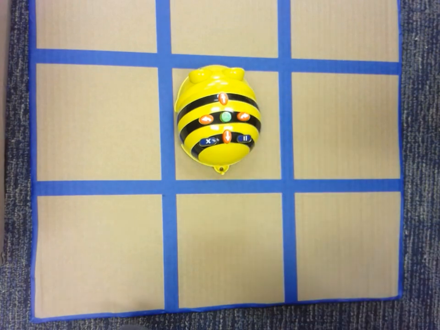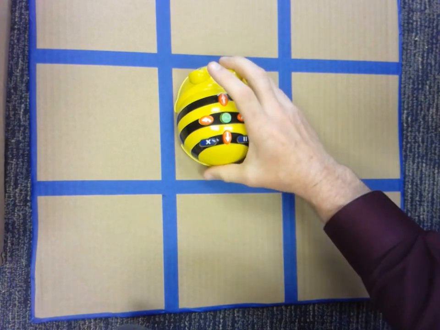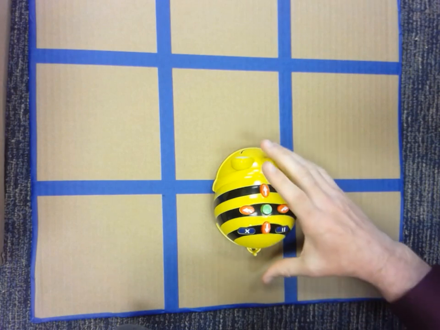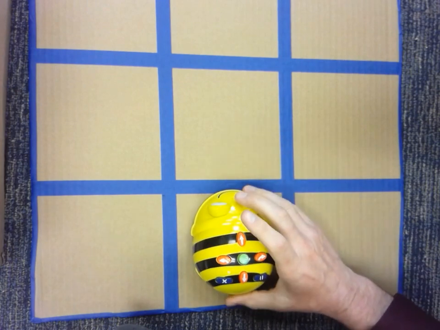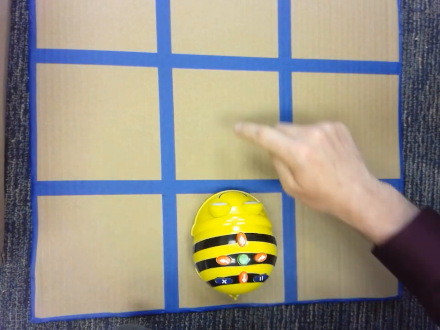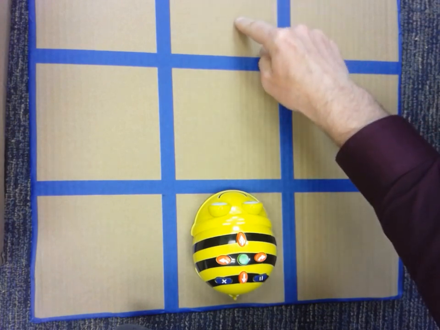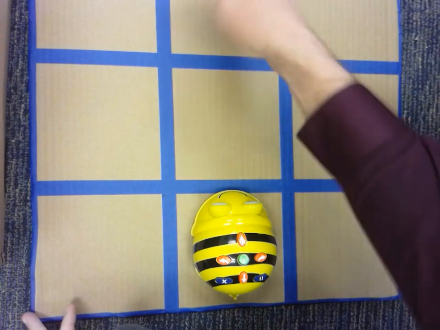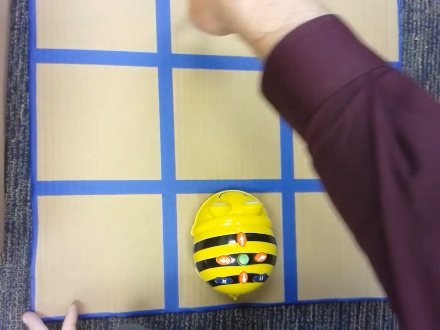So the go button is what makes the bebot start to move. So I use the arrows here to program my bebot. I'm just going to make my bebot go forward 2 spaces. Then I'm going to have him turn to the left and go 1 space.